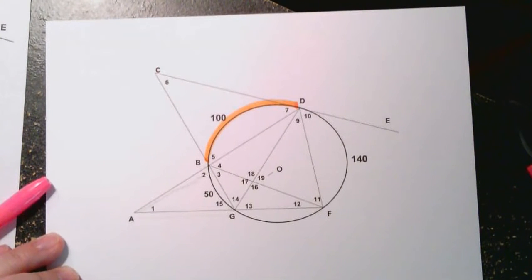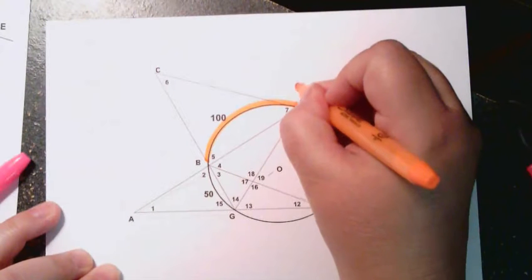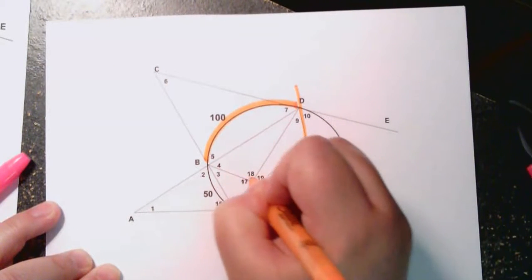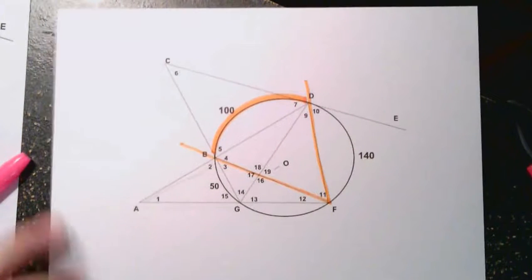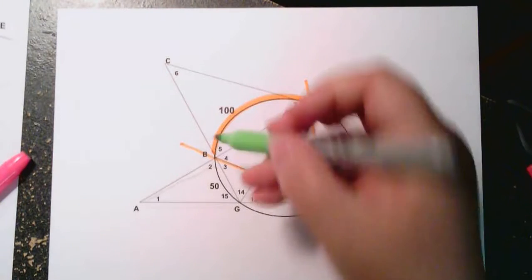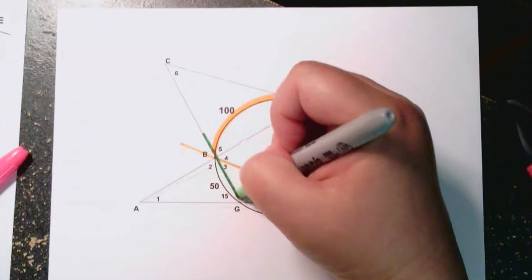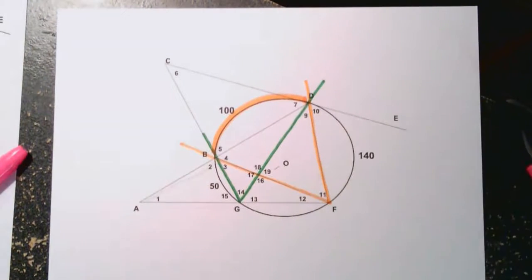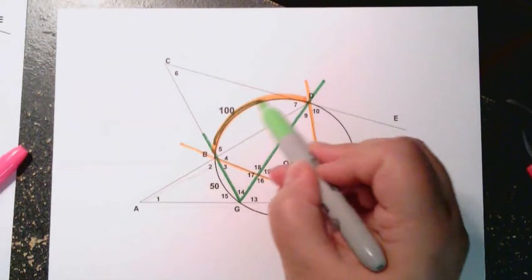I have an inscribed angle that intercepts that 100-degree arc. I actually have two of them. Here's one. It's angle 11. And so that means angle 11 is going to be half of 100. And then the same is true for angle 14, because it also intercepts the same arc.